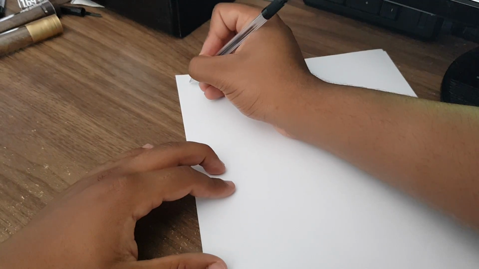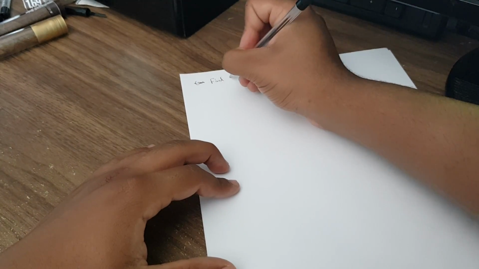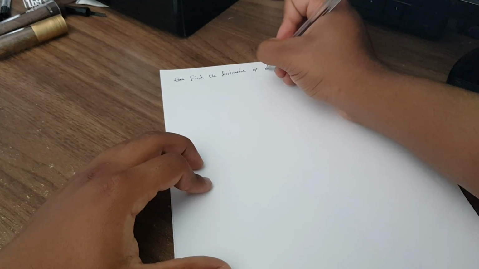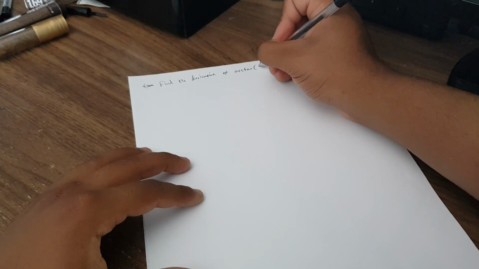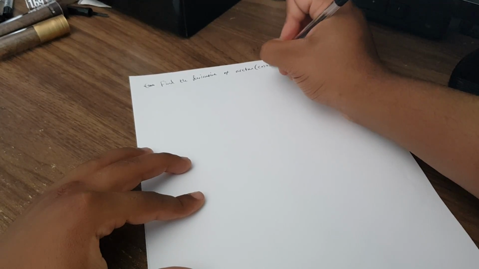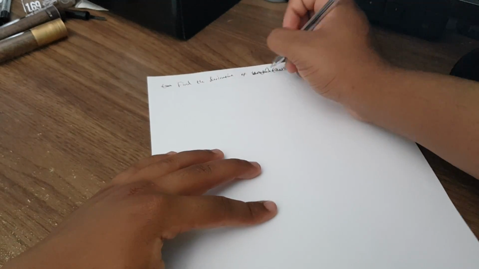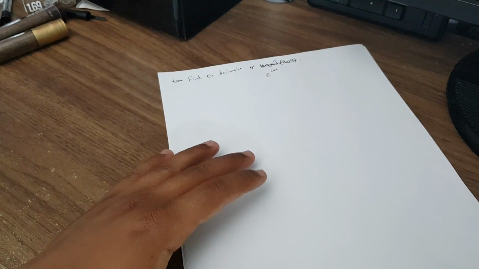Okay, let us consider, find the derivative of arctan cos x. Okay. Now, I'm not expecting you at this point to know what the differential equation is. Oh, sorry. Let's find the derivative of e to the power of cos x.